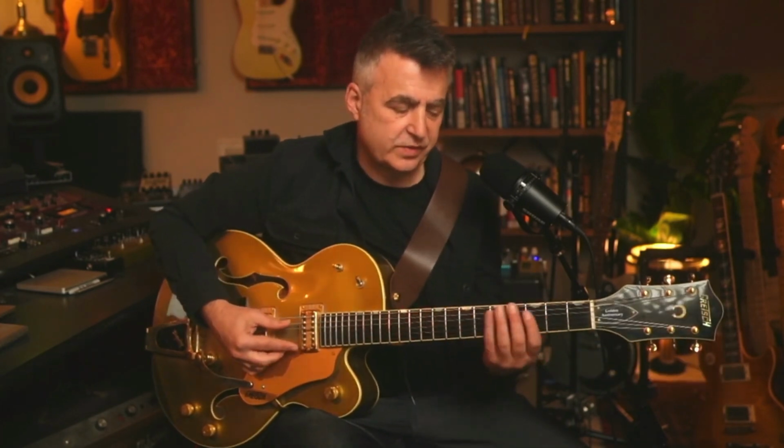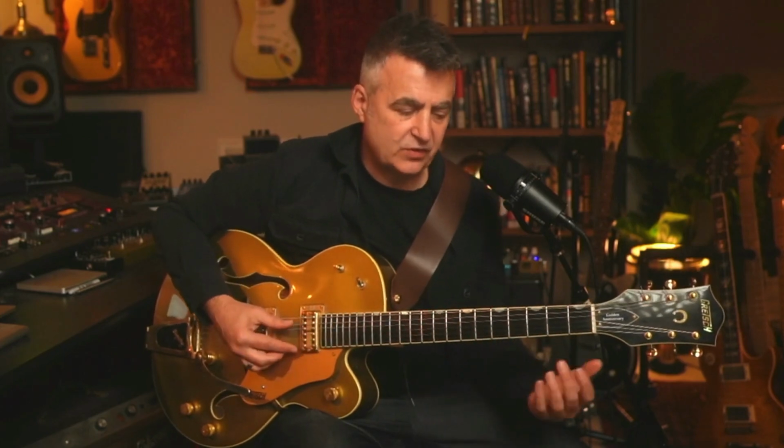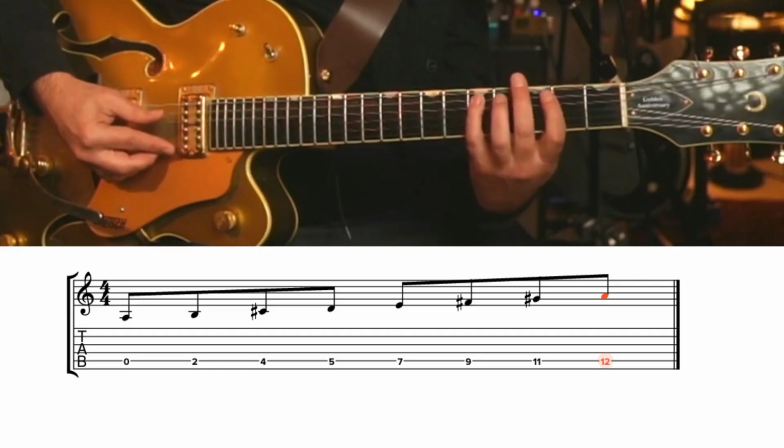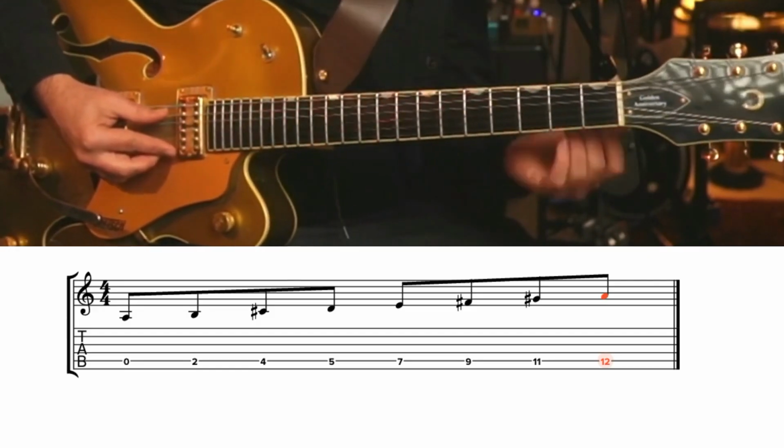What we're going to do is break it down into 2 tetra chords like this. Say we're in the key of A. Here's the first tetra chord. And here's the second. So it's 2 groups of 4 notes, right? And it's the same pattern both times.